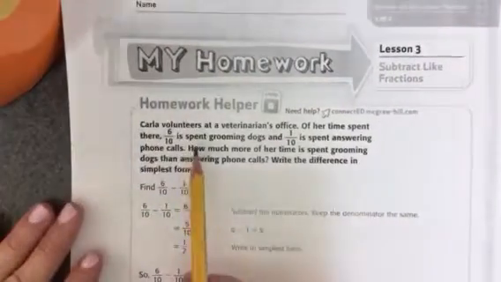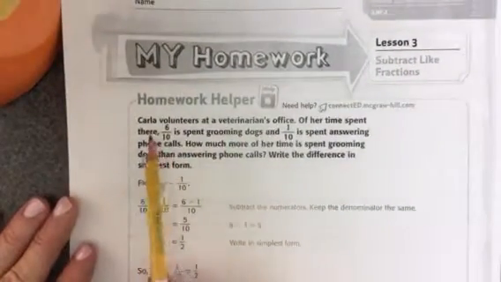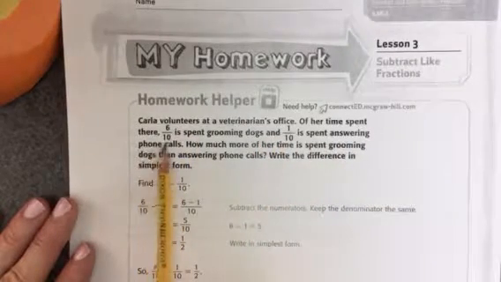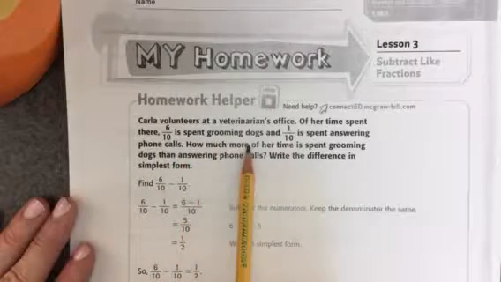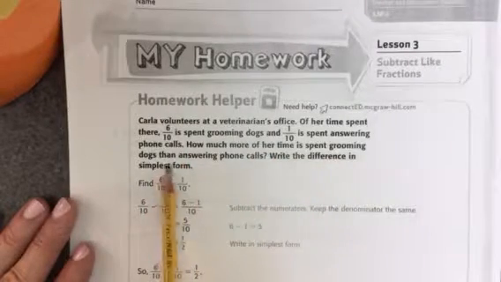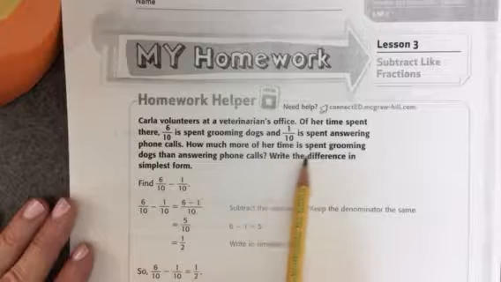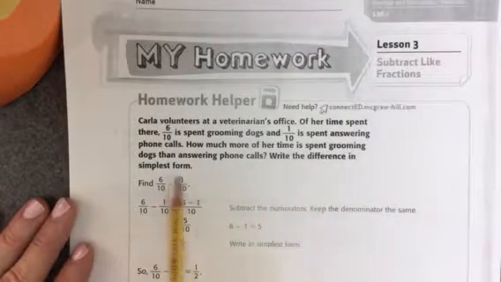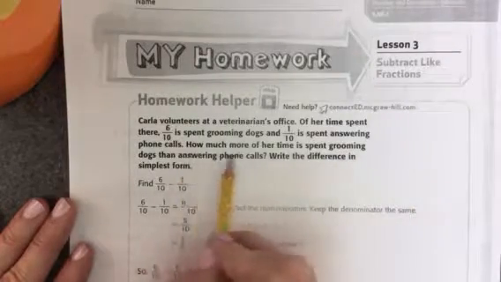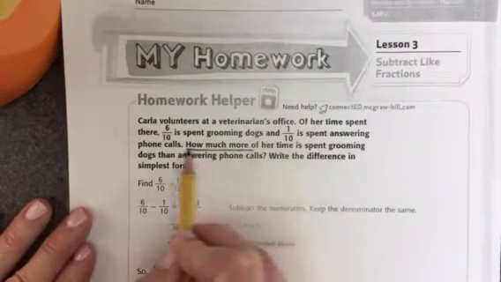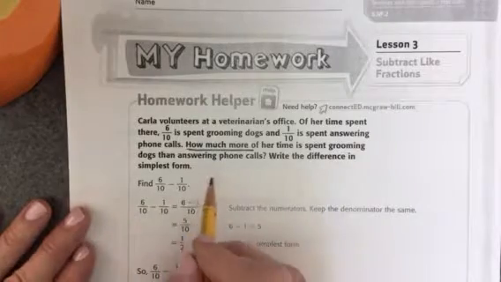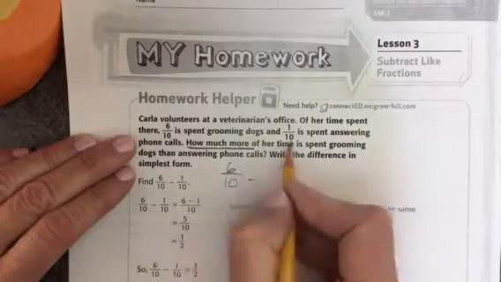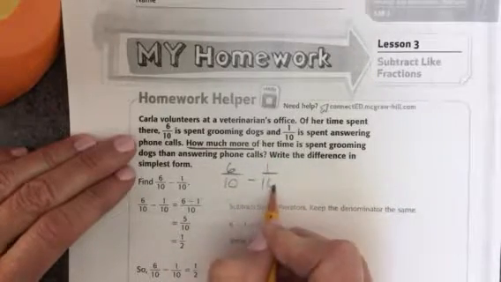On this homework helper section, it tells us, Carla volunteers at a veterinarian's office. Of her time spent there, 6/10 is spent grooming dogs and 1/10 is spent answering phone calls. How much more of her time is spent grooming dogs than answering phone calls? Write the difference in simplest form. When I read this part that says how much more, I know I'm going to subtract. So let's take the biggest fraction, which is 6/10, and we'll subtract the smallest fraction, which is 1/10.